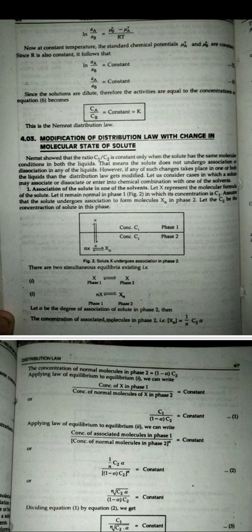Let us consider cases in which a solute may associate or dissociate or enter into chemical combination with one of the solvents. First is association of the solute in one of the solvents. Let X represent the molecular formula of the solute, let it remain normal in the phase in which its concentration is C1. Assume that the solute undergoes association to form molecules Xn in phase 2. Let C2 be the concentration of solute in this phase.